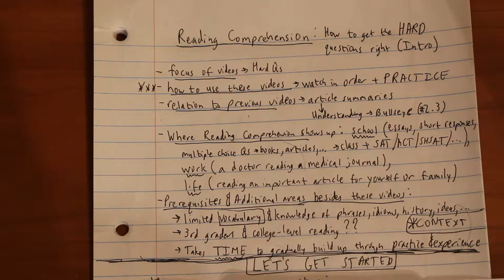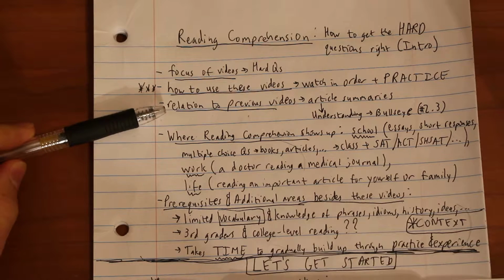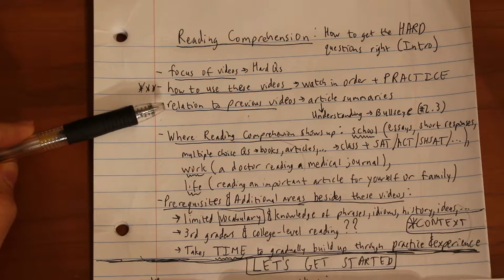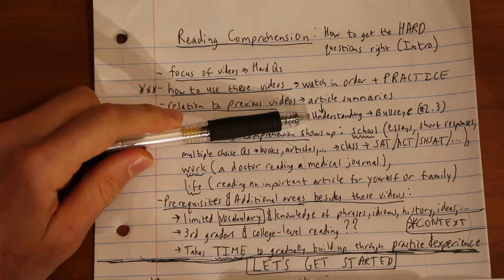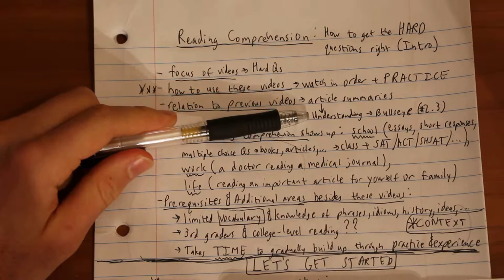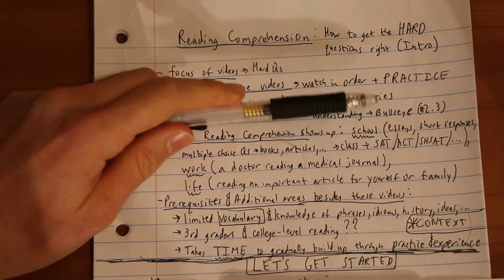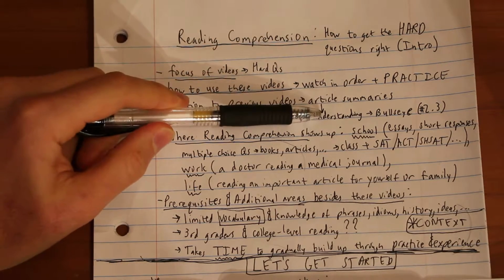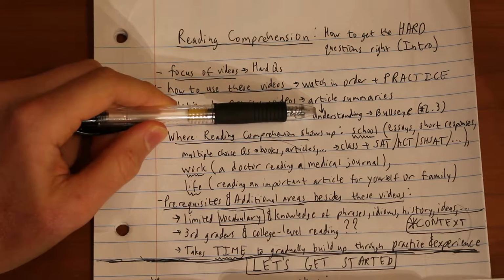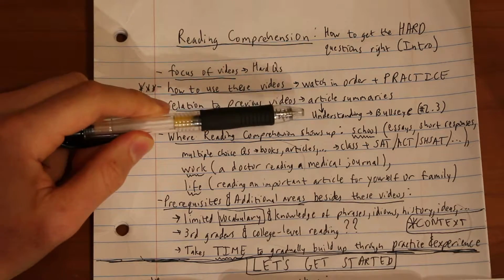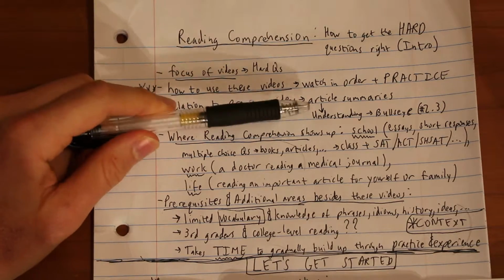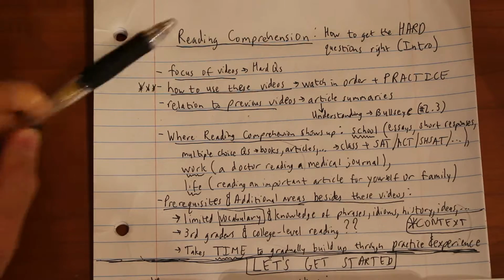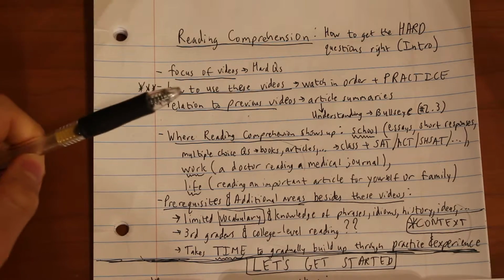All right, how does this video relate to previous videos? Well, in previous videos we talked about how to write a summary, and so as part of that we said understanding the article was kind of important, and we discussed that in the bullseye video 2.3. So step one in writing well is understanding what you want to write about. So I kind of just brushed that under the rug, but you may have been thinking how do I do that well? And so that's why we're doing this video as well. That's how it ties into those earlier ones.